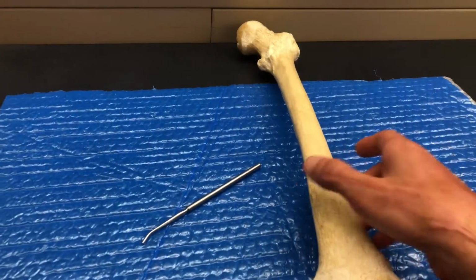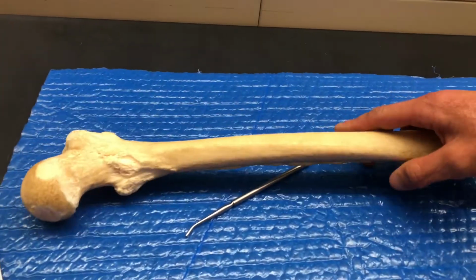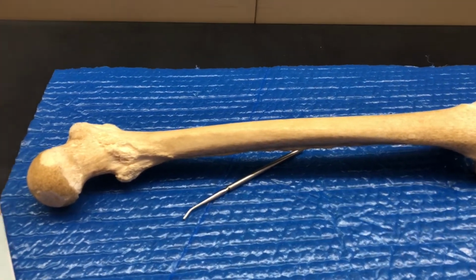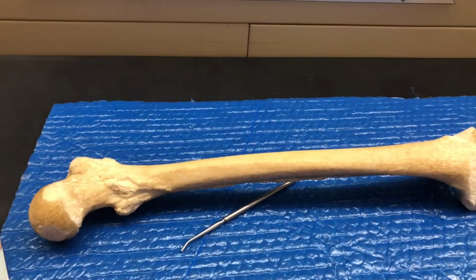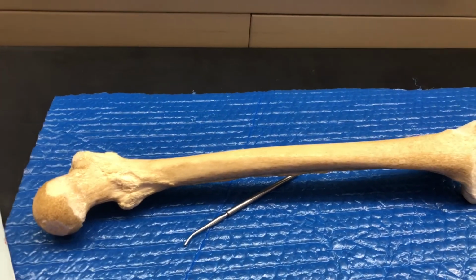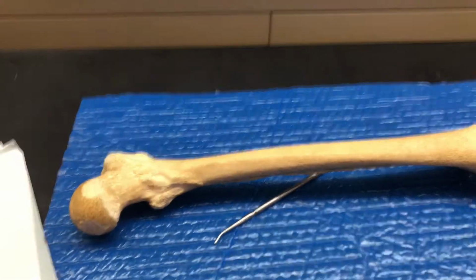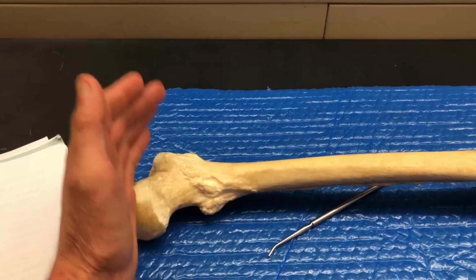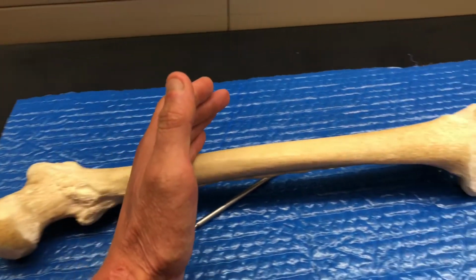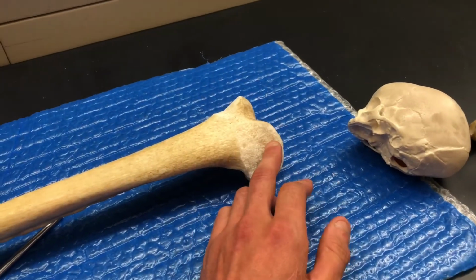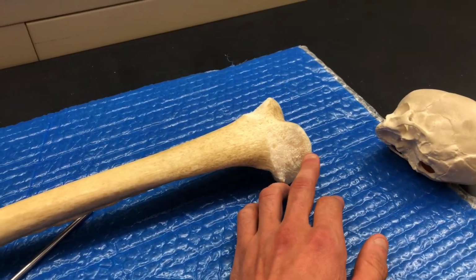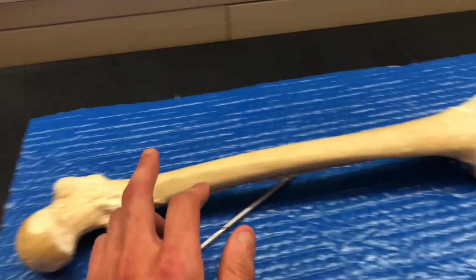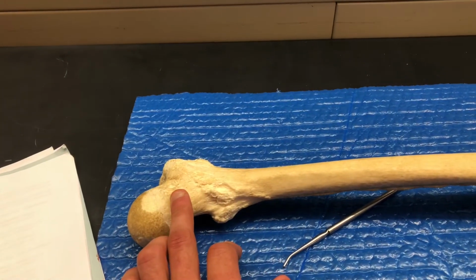If we move over to the bone that I have here on the table, what I have lying on the table is specifically a left femur, but we're not going to ask you left or right on the exam. We're just going to ask you certain specific points. The key thing I want you to see first is the most proximal portion of this bone. Remember, proximal is close to the center of the body, and distal is furthest away from the center.